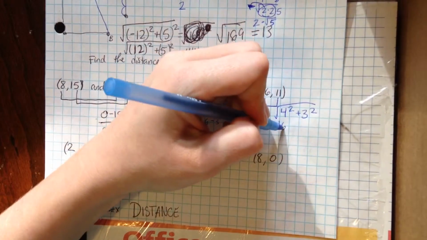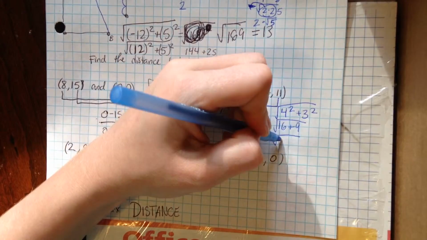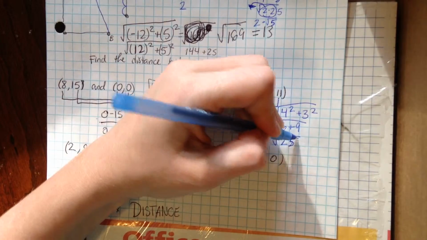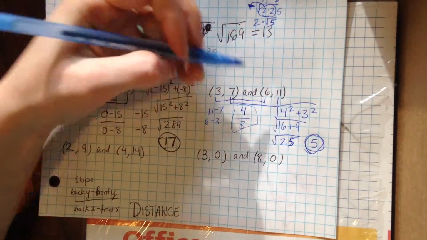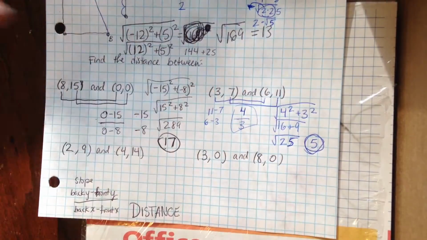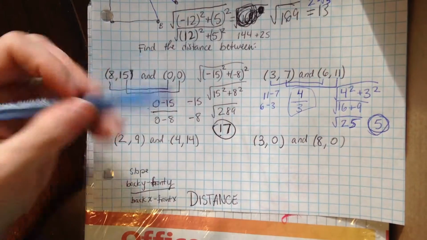4 squared is 16. 3 squared is 9. Square root of 16 plus 9 is the square root of 25. We know that the square root of 25 is 5. So these are 5 units apart. The distance is 5.